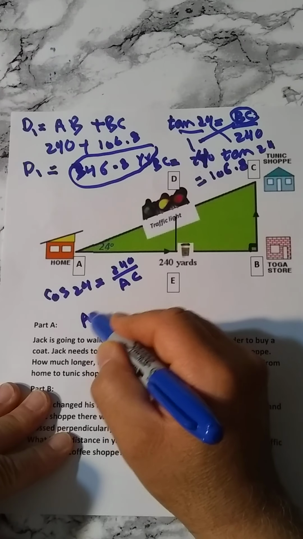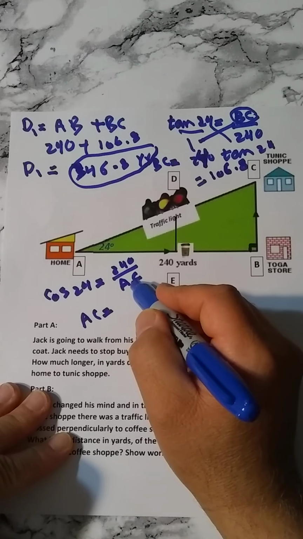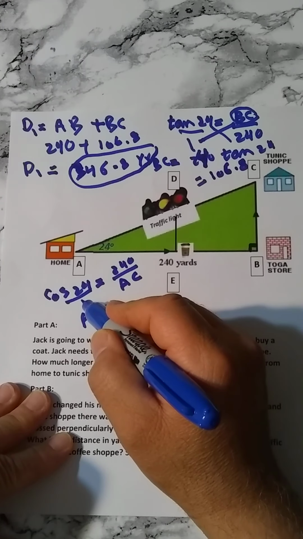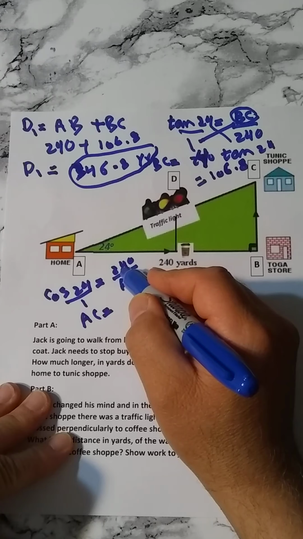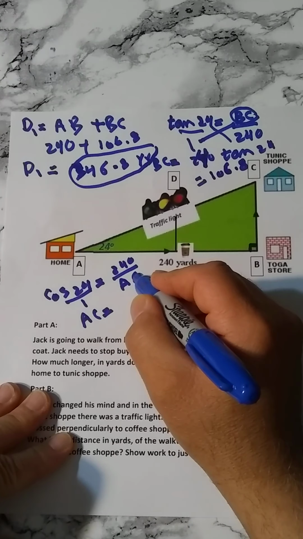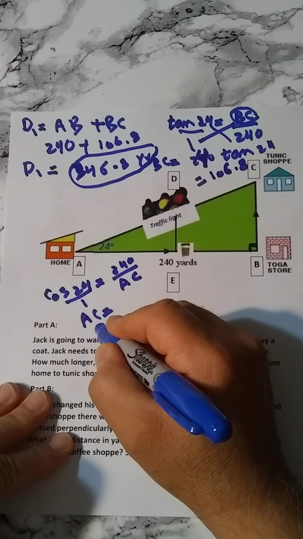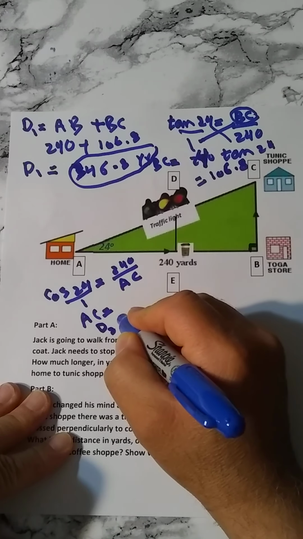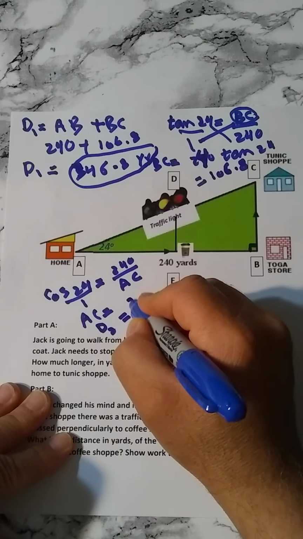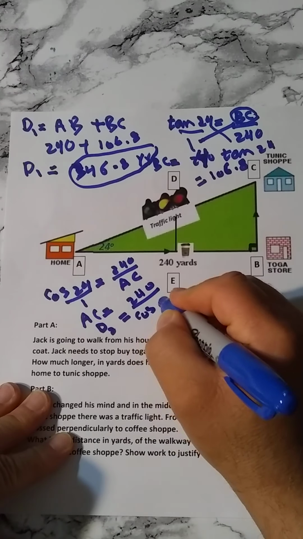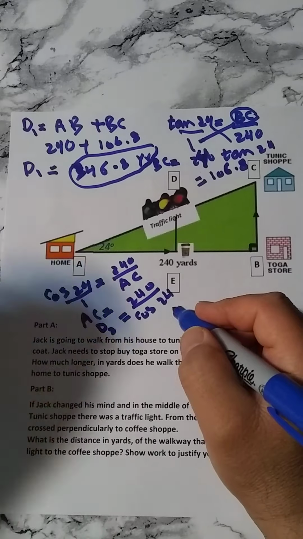So AC, or distance 2, equals 240 divided by cosine 24. Let's calculate that.